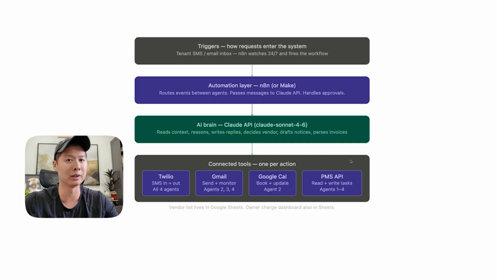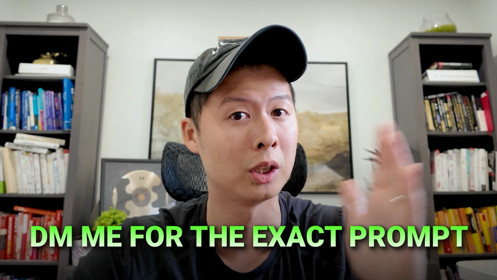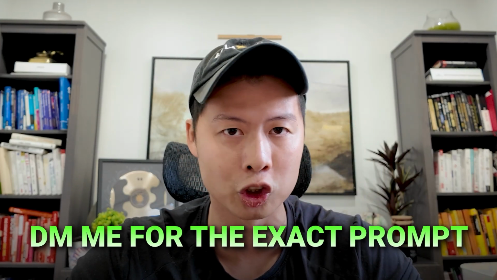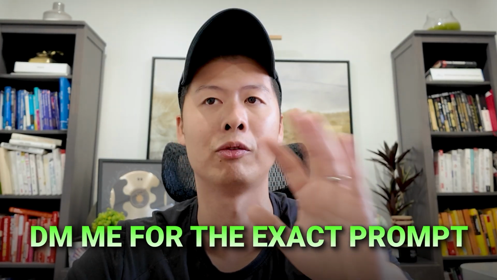Okay, now after you understand all of this, all you have to do is start giving the AI brain. So I'm going to give you the template here. You can literally take a screenshot or message me so that I can give you all the prompts.